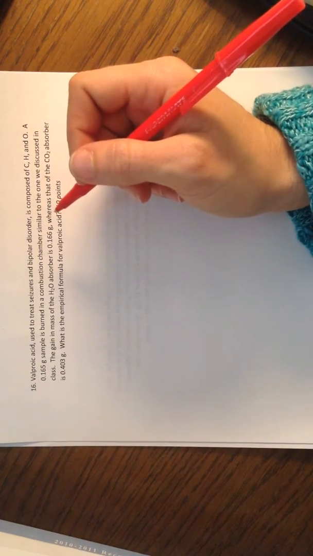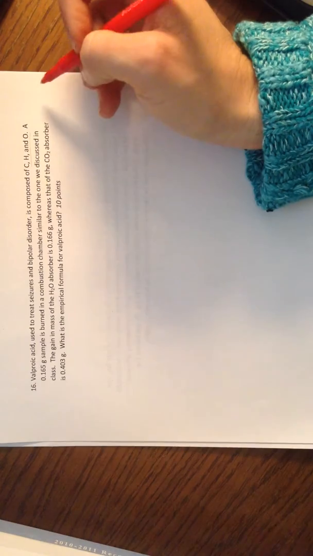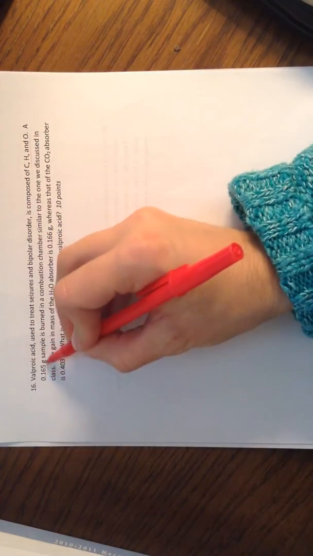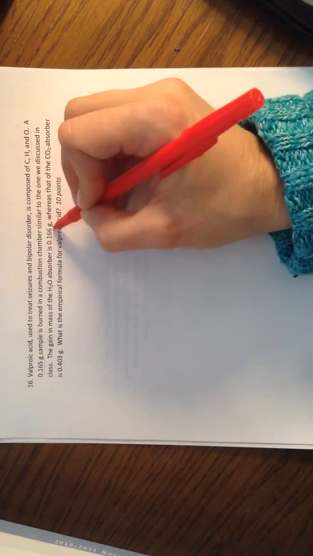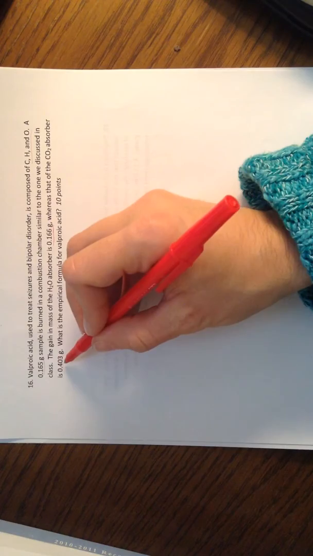Okay, on to number 16. Valproic acid. This should look familiar to folks. I think this was a homework problem that I threw on there. All right, valproic acid is composed of C's, H's, and O's. A 0.165 gram sample is burned in a combustion chamber. The gain in mass of the water absorber is 0.166, the CO2 absorber 0.403. What is the empirical formula?